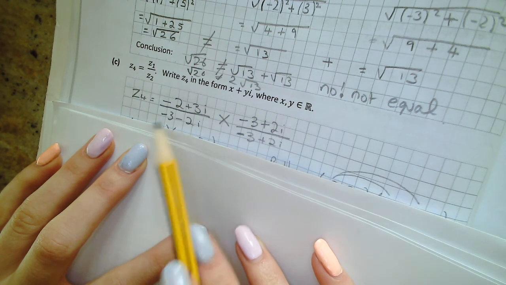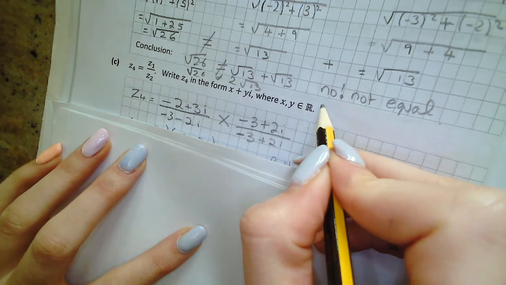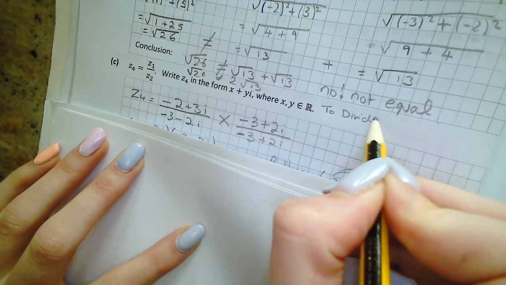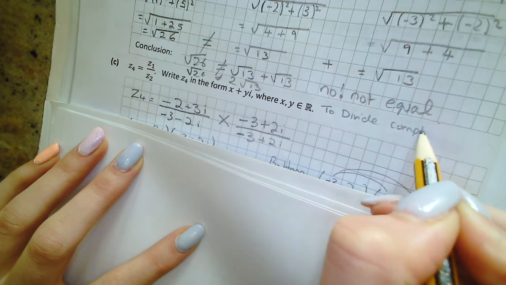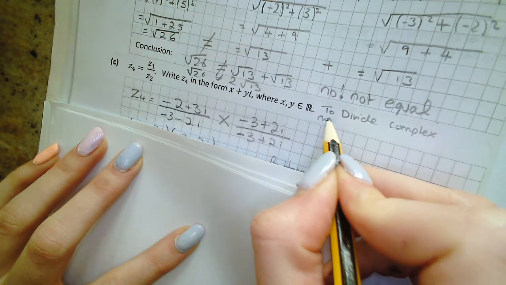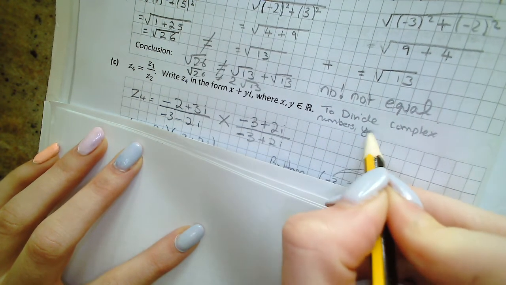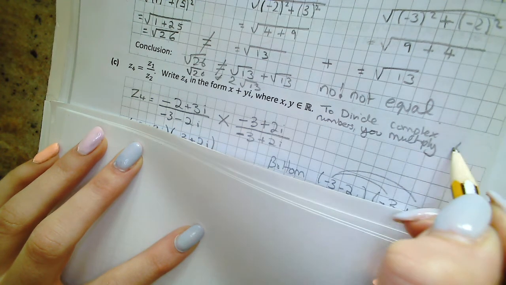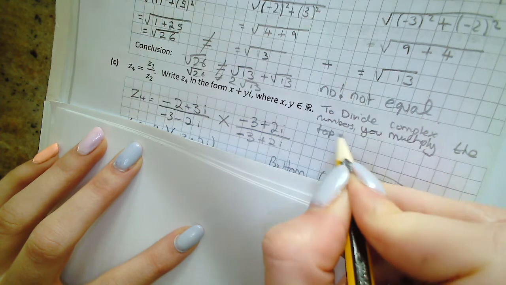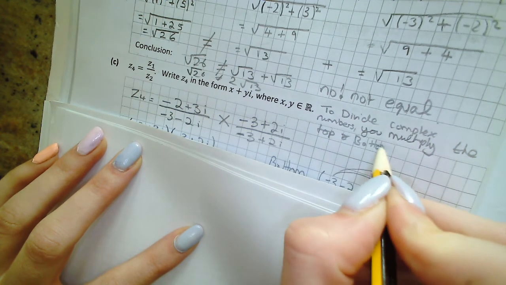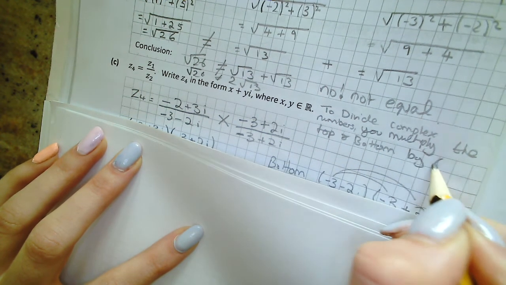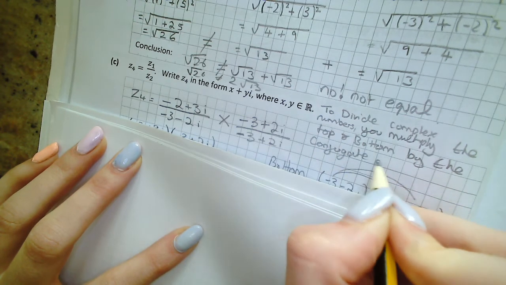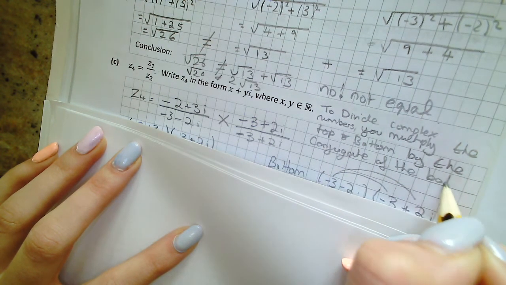Now, to divide complex numbers, I'll write this down. To divide complex numbers, you multiply the top and bottom by the conjugate of the bottom.